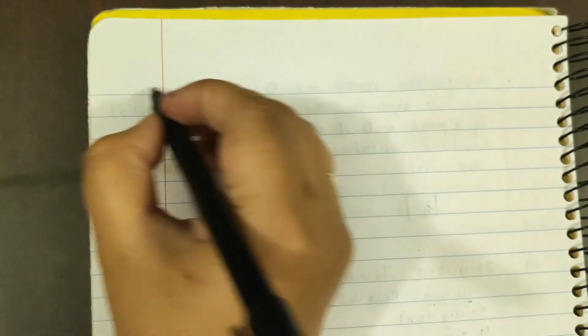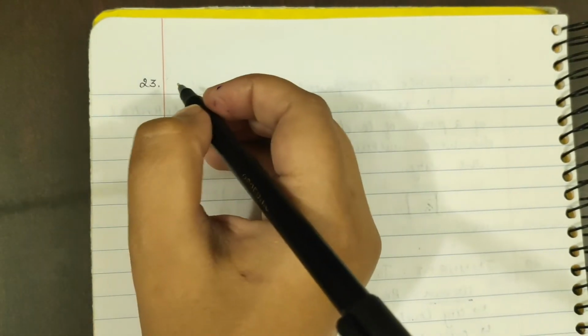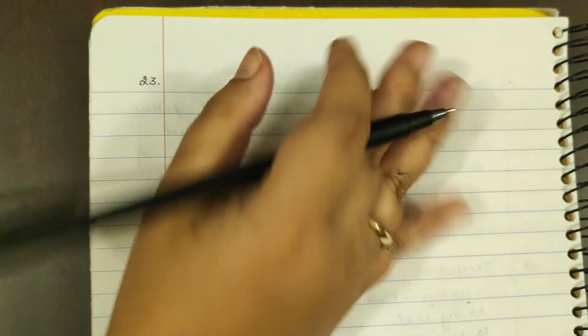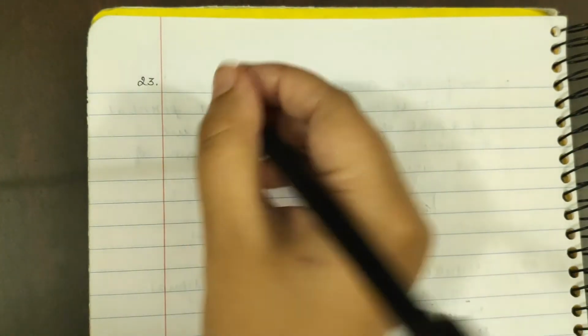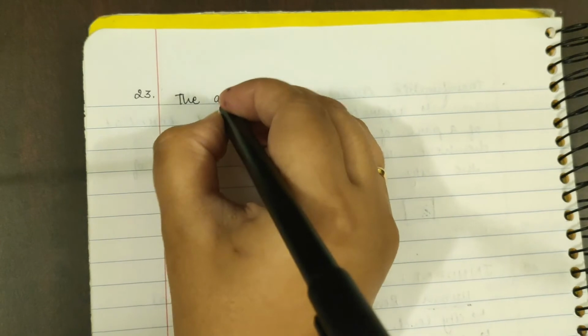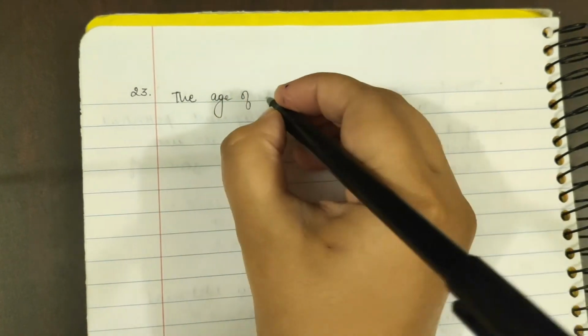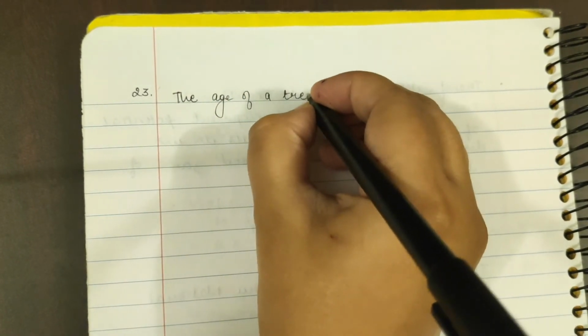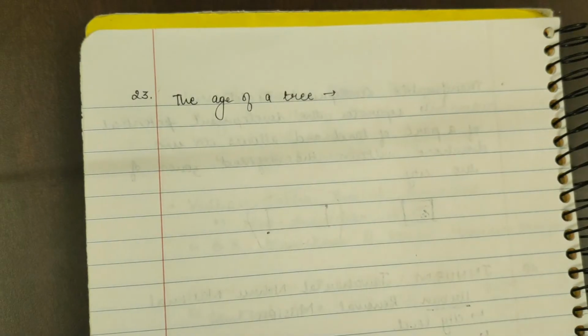So coming to 23, the age of a tree is determined by dash. This is a pretty easy question. We have studied this in school also, not just in architecture.